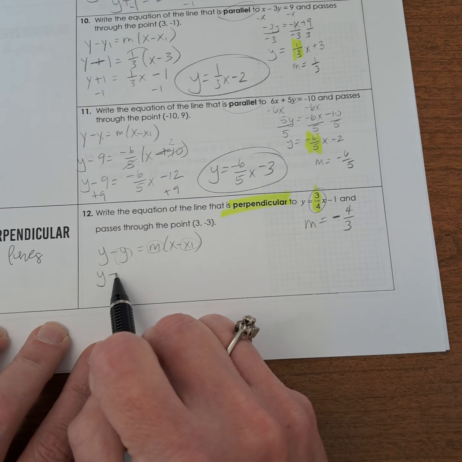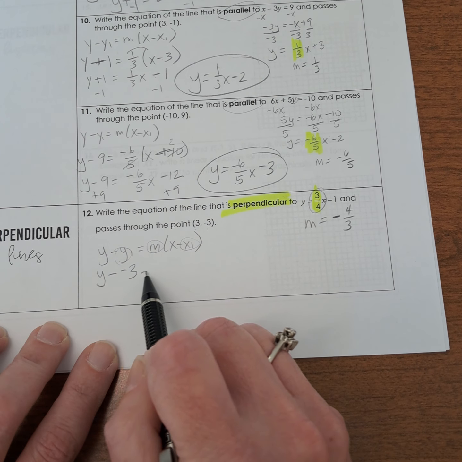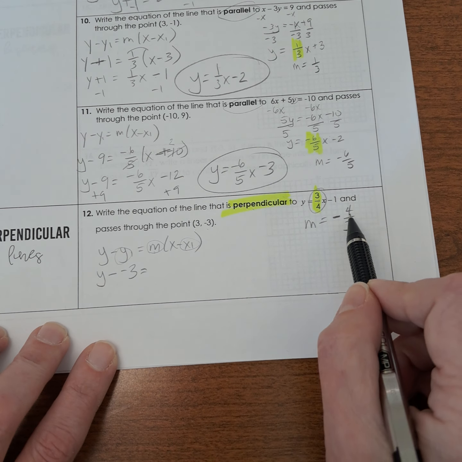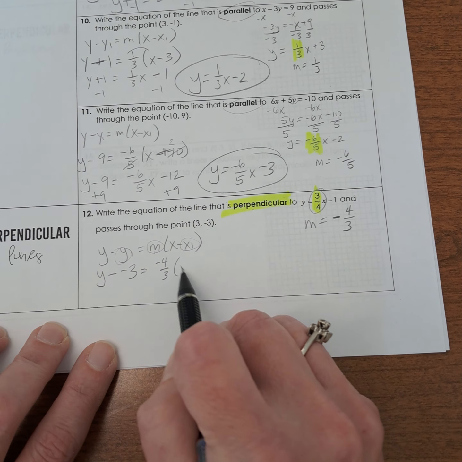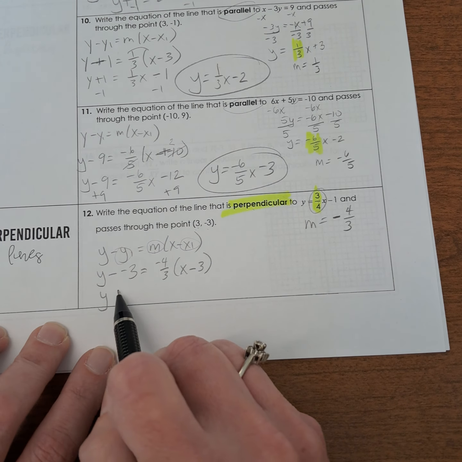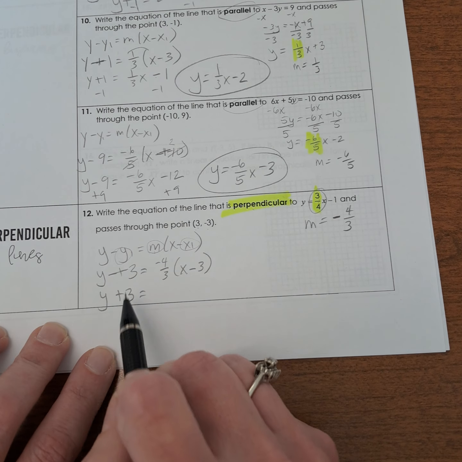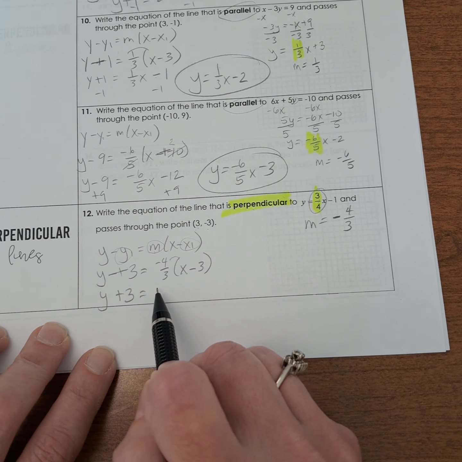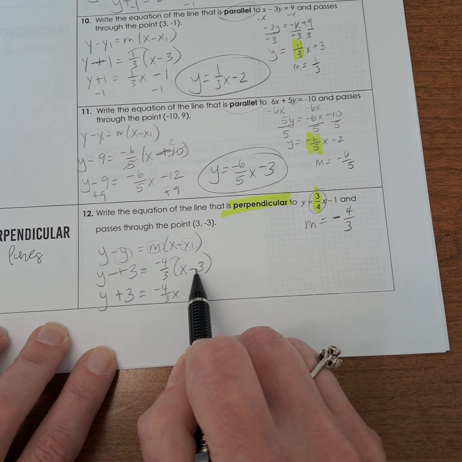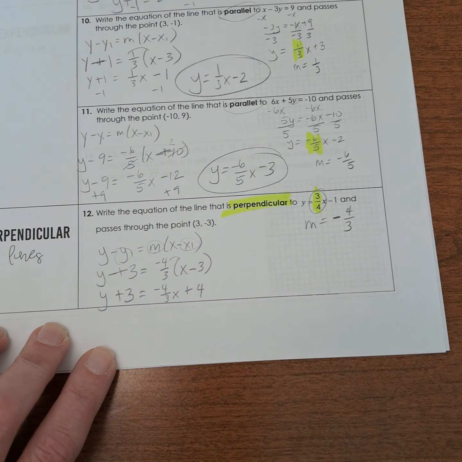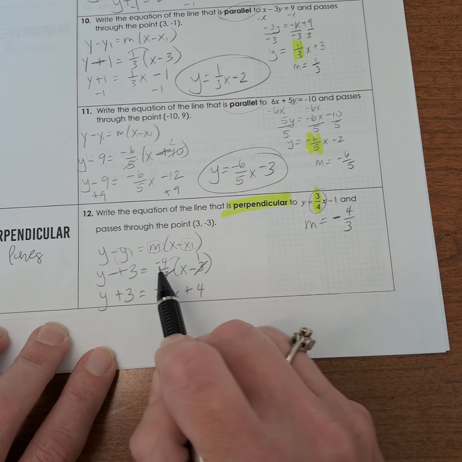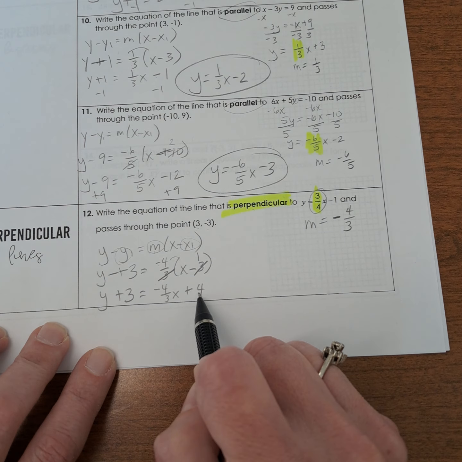So let's see, I've got y minus the negative 3. My new slope is not 3/4, perpendicular, negative 4/3. And then x minus, your x1 is the 3. Distribute. Watch that sign, that's going to be a plus. Negative 4/3 times x. And then negative 4/3 times a negative 3. And if you're wondering how I did that fast, 3 divided by 3 is a 1. Negative 4 times negative 1 is a positive 4.